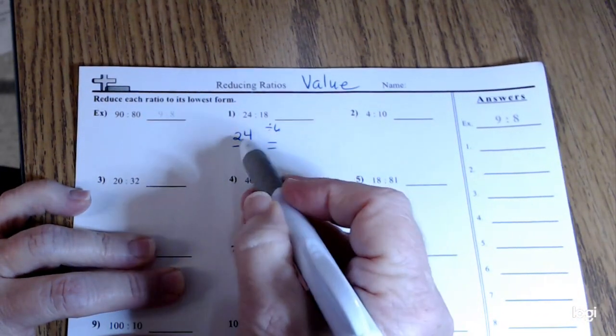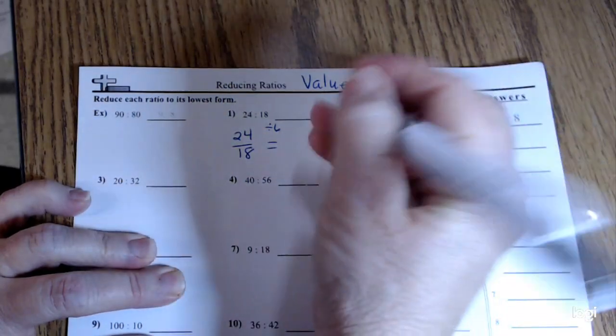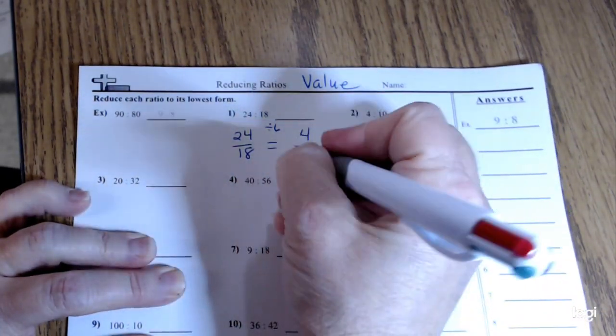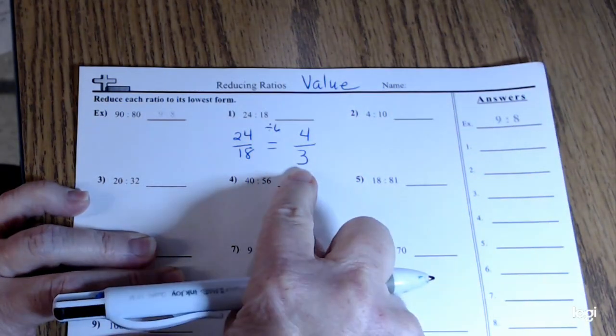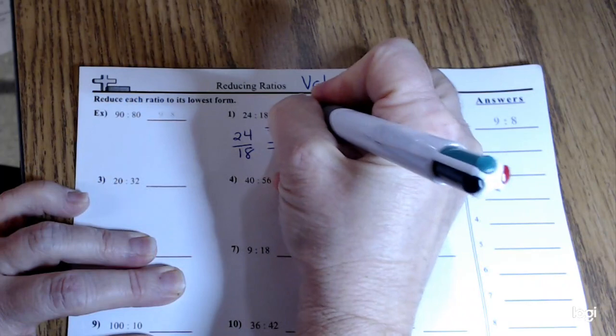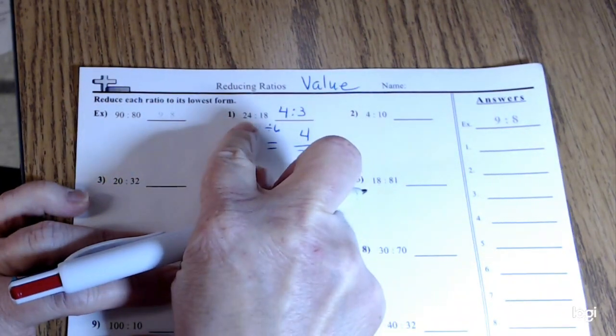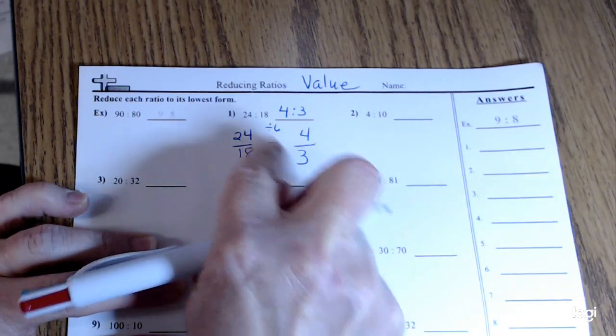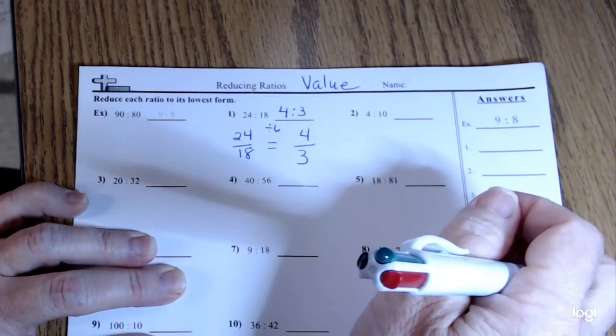6 times what is 24, or 18 over 6? This would be a 4. And let's see, 6, this would be a 3. So my new ratio would be 4 to 3. And I would leave it in the same order. I don't want to flop it because remember, switching ratios, these would not be equivalent anymore.